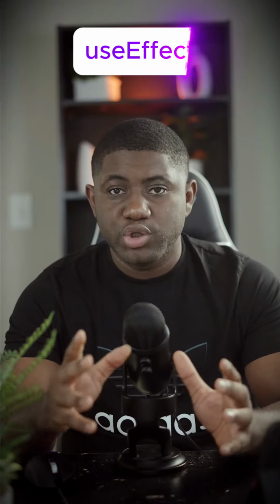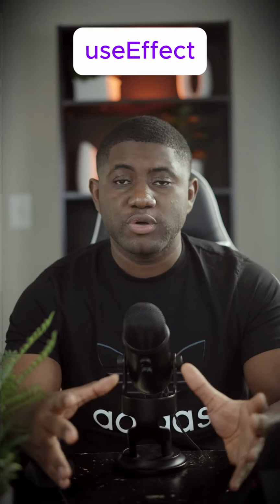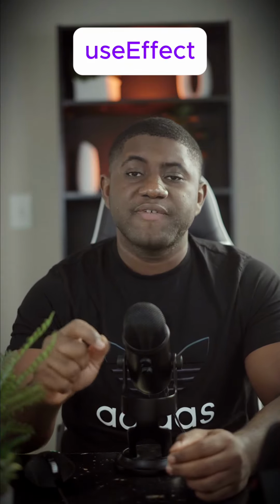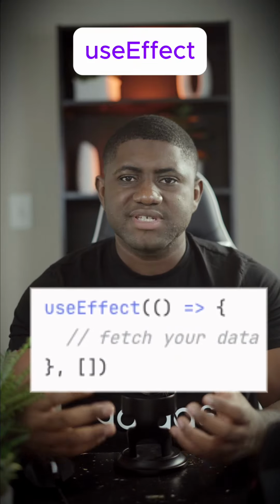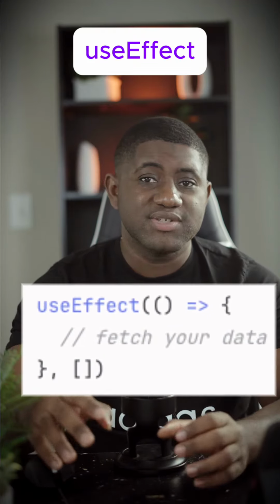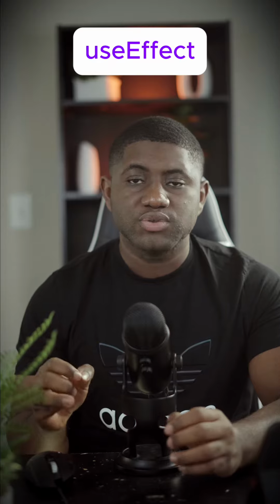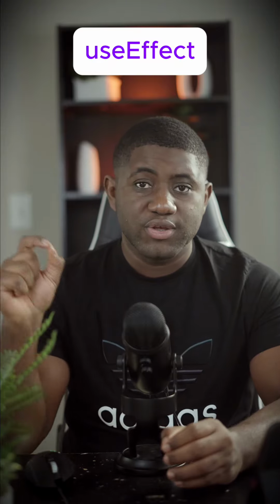The fourth thing is useEffect. So I'm not going to confuse you about useEffect, but know that useEffect is used for API calls. You cannot have a serious React application without at least one API call. So know that if you want to do API calls, you go with useEffect.